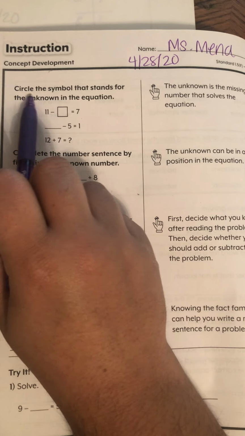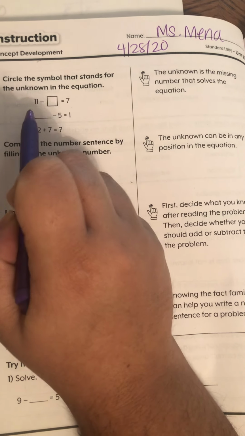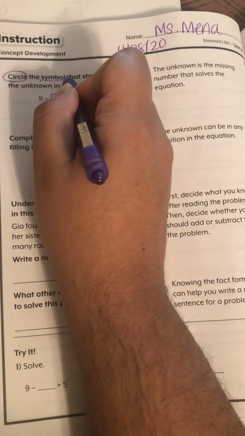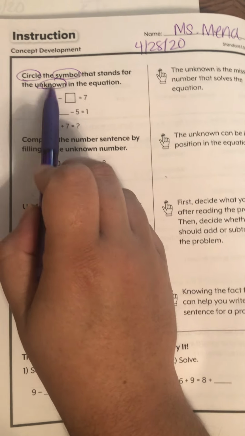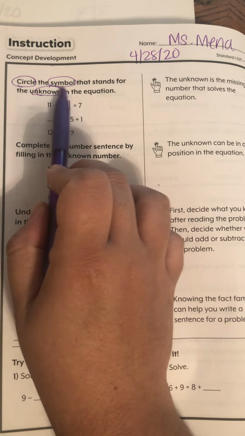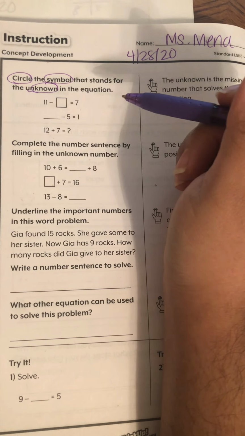Here we go. Circle the symbol that stands for the unknown in the equation. So I want to circle some things here too. Circle the symbol for the unknown. That's what we're looking for. We're not going to answer anything. We're not going to put any numbers. We just need to circle the symbol. And the symbol is the picture. Which one shows us that that's the unknown?